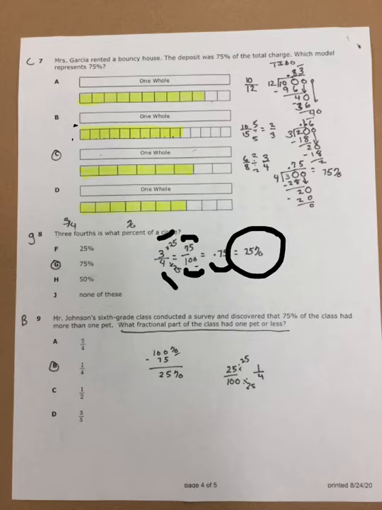Okay. Number 9, Mr. Johnson's 6th grade class conducted a survey and discovered that 75% of the class had more than one pet. What fractional part of the class had one pet or less? So what I did was I said, okay, all of the class is 100, and I just subtracted the 75 from that, and I got 25%.